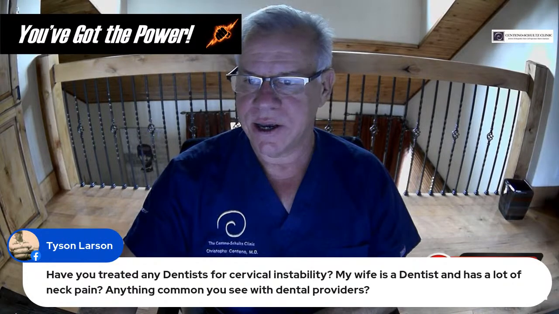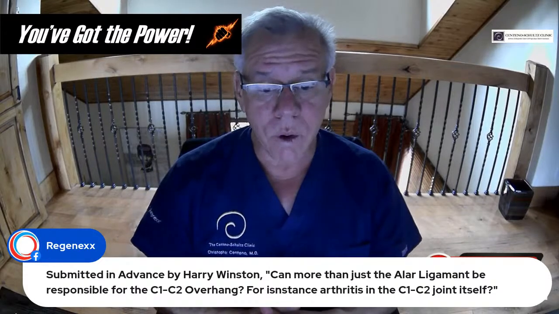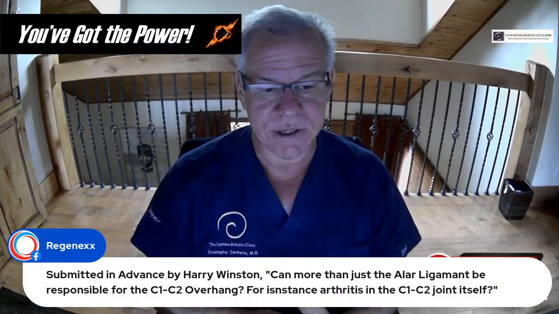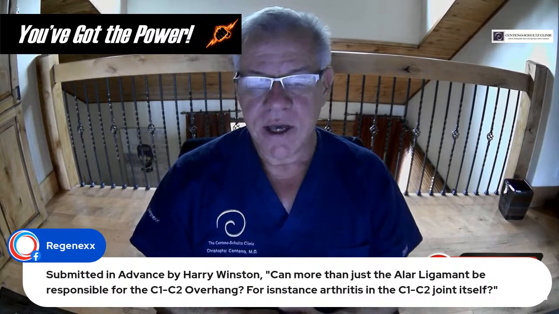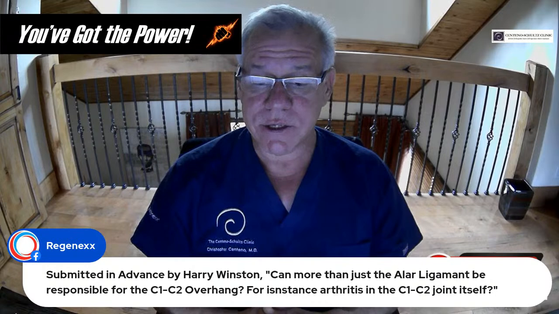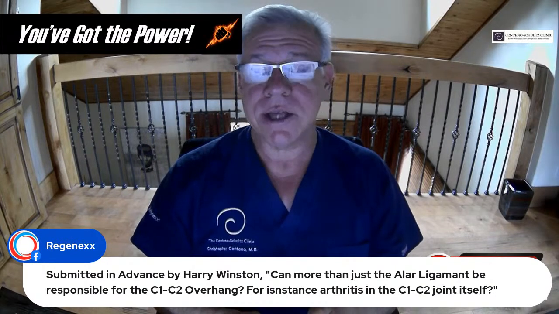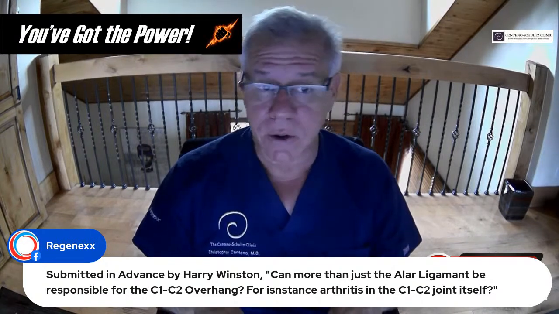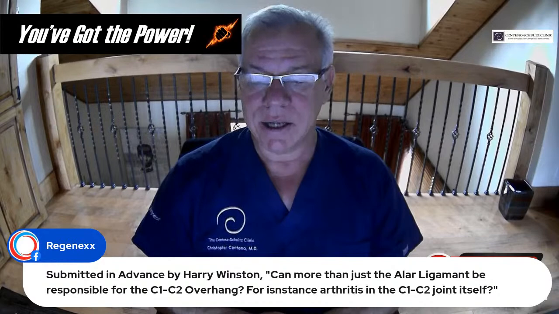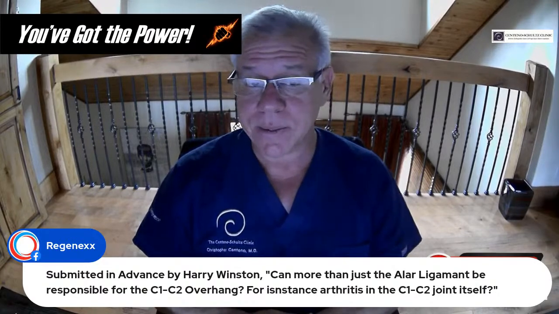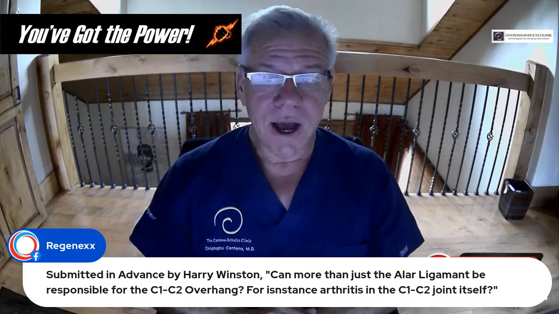Let's see here. Regenexx, submitted by Harry Winston. Can more than just the alar ligament be responsible for C1-C2 overhang, for instance, arthritis in the C1-C2 joint itself? Arthritis in the C1-C2 joint is certainly not going to help. There are other things that can help reduce that motion, like the capsular ligament around C1-C2, as well as other ligaments like the atlanto-occipital ligaments or the intertransverse ligaments down here.